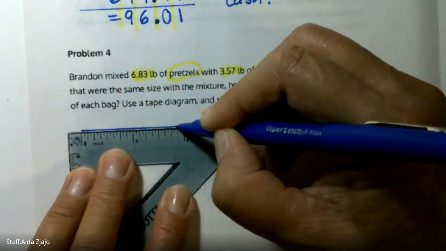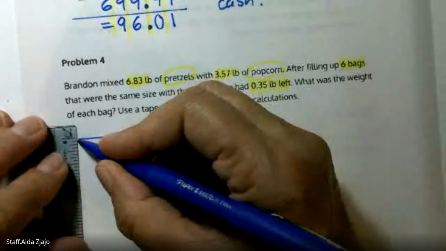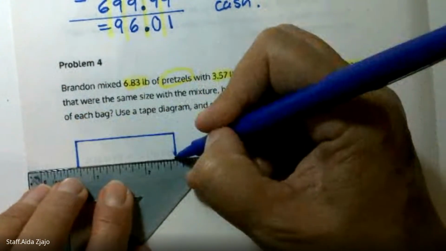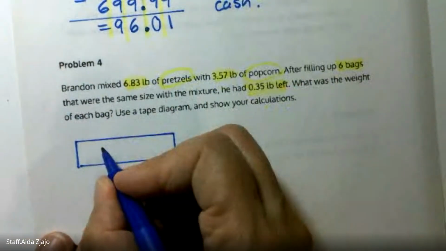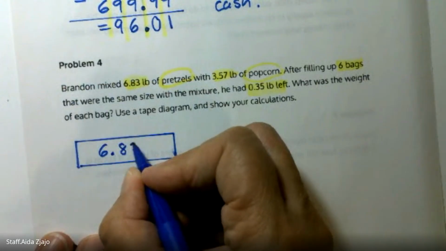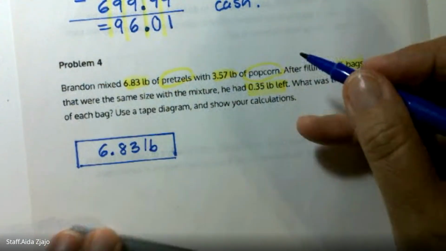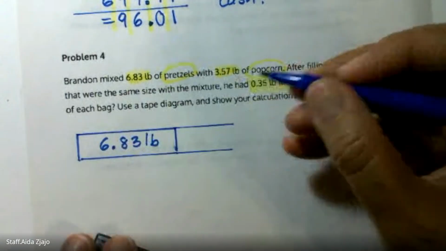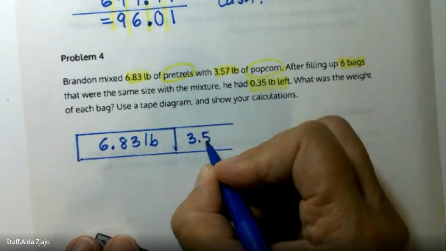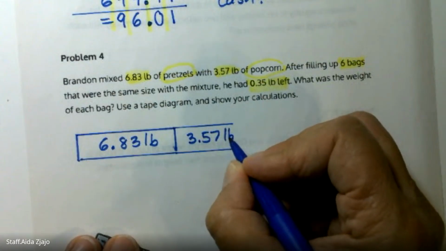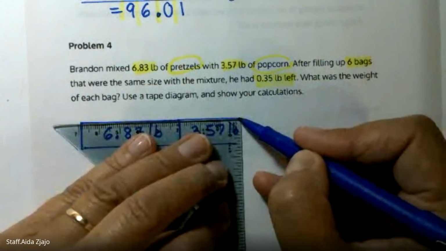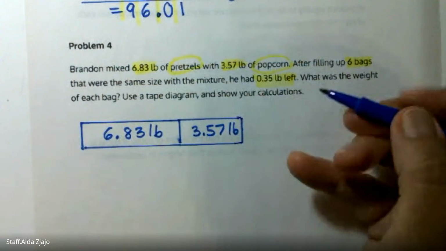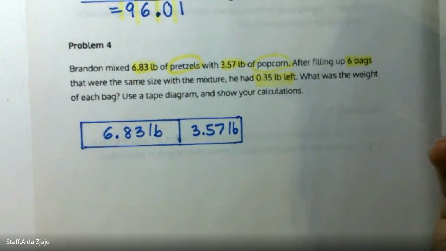Let's pretend this is 6.83 pounds of pretzels, and this is 3.57 pounds of popcorn.